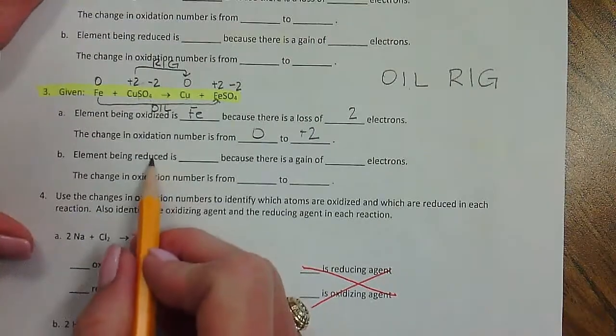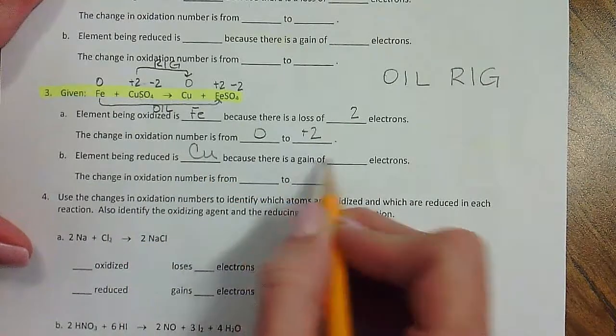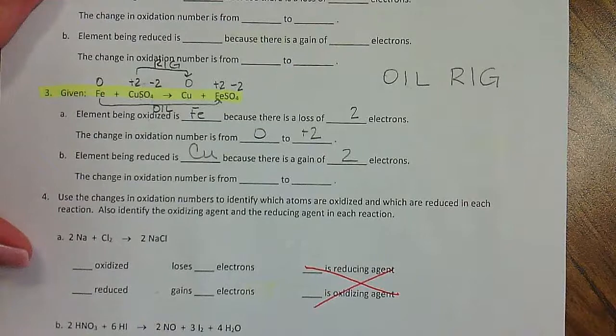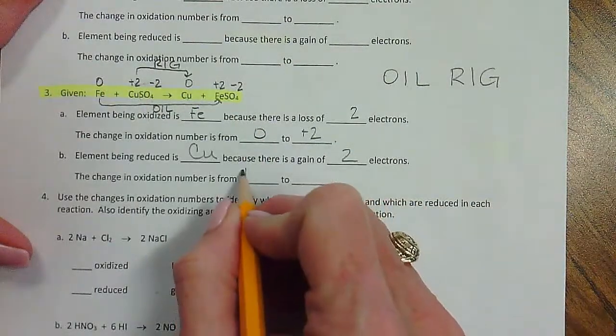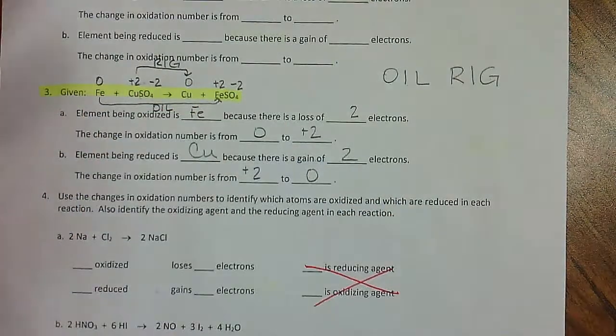The element being reduced is copper because copper gains 2 electrons. Look, it goes from +2 to 0. The change in oxidation number is from a +2 here to a 0 because it gains 2 electrons back.